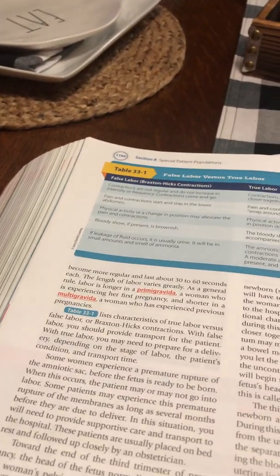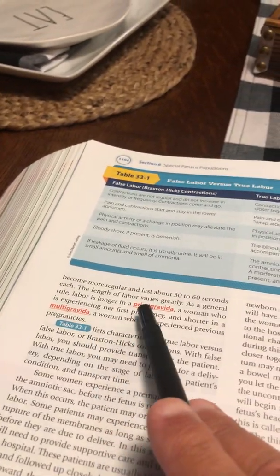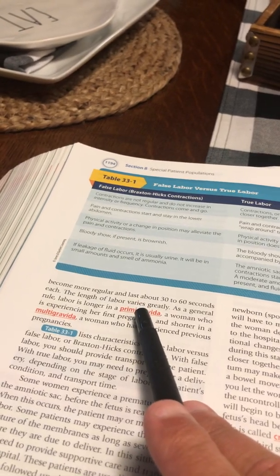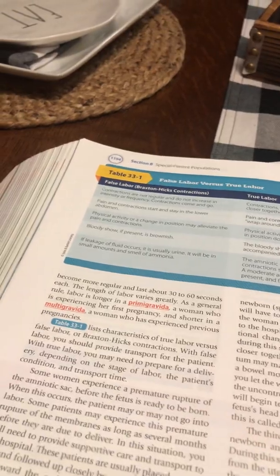Turning on, know the difference in primigravida and multigravida. That has to do with if this is the first pregnancy or the person has had multiple pregnancies.